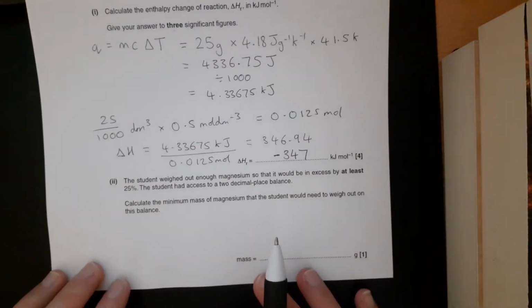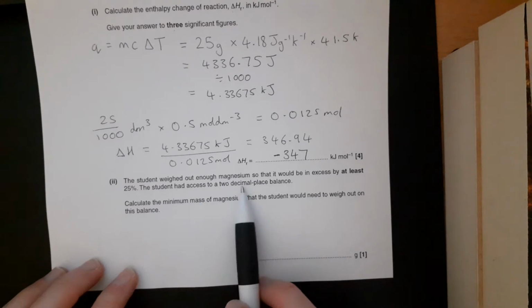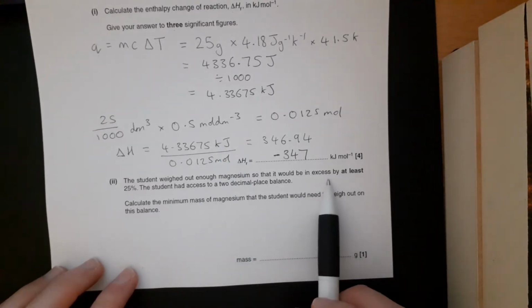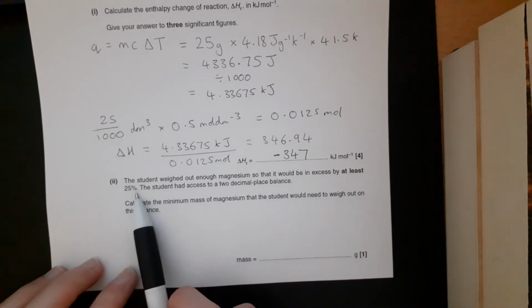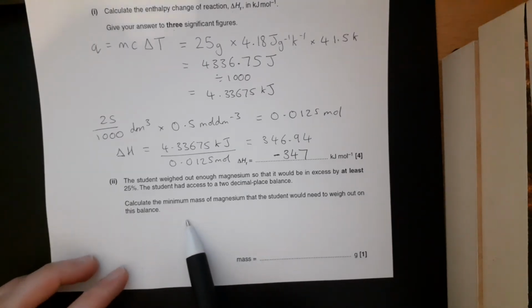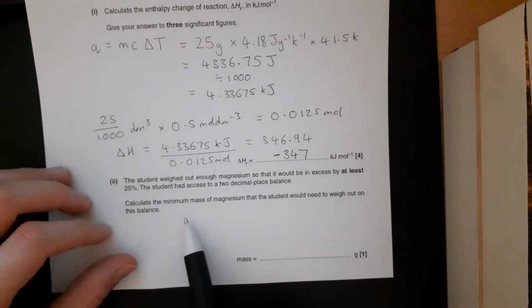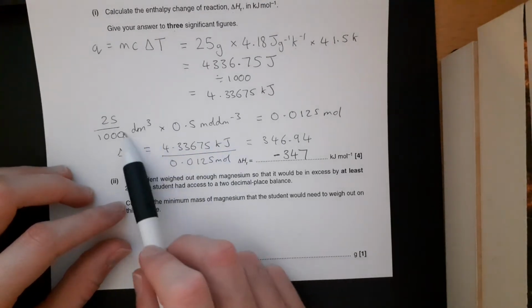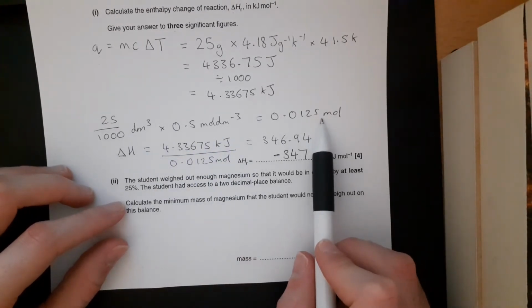Part 2 here then says the student weighed out enough magnesium so that it would be in excess. Yeah, we said magnesium was in excess by at least 25%. Calculate the minimum mass of magnesium they would need to weigh out. So from this then we know it was in excess. So we know that the copper sulfate was 0.0125 moles.